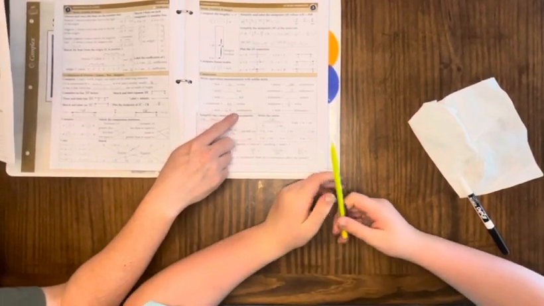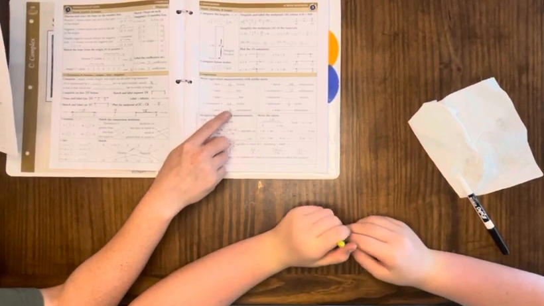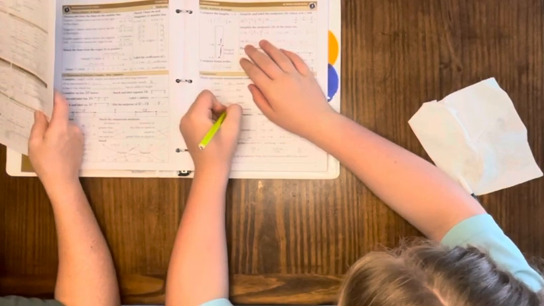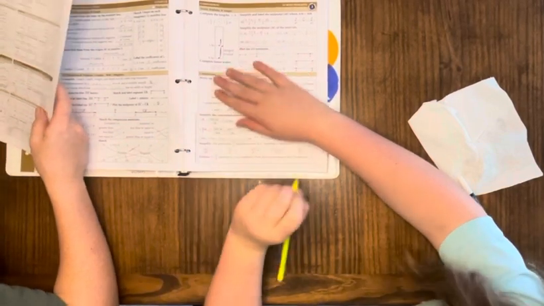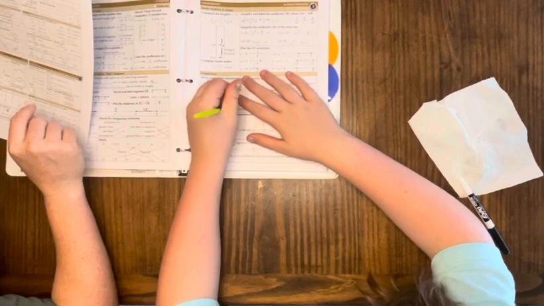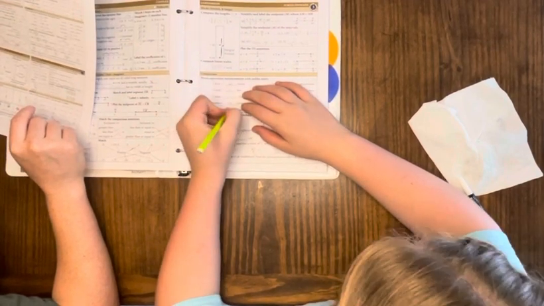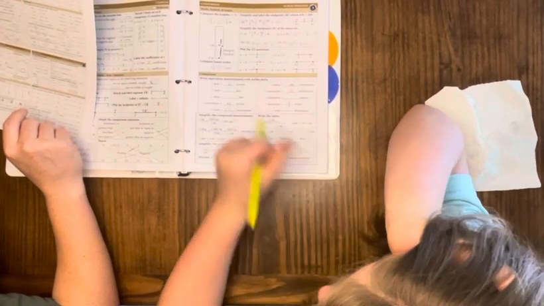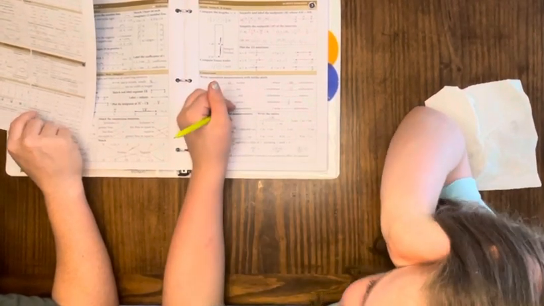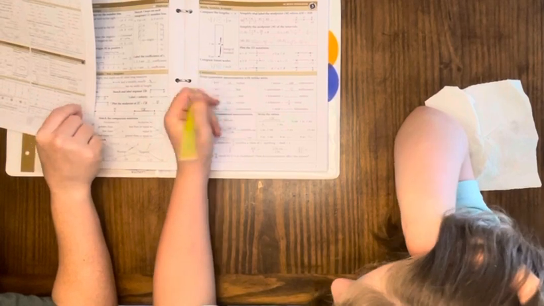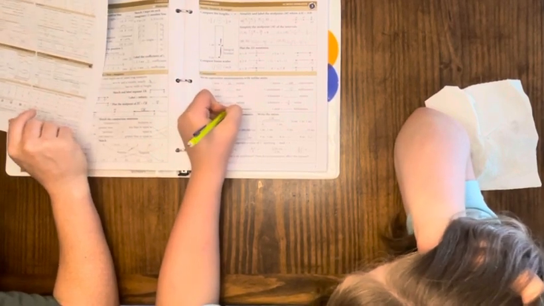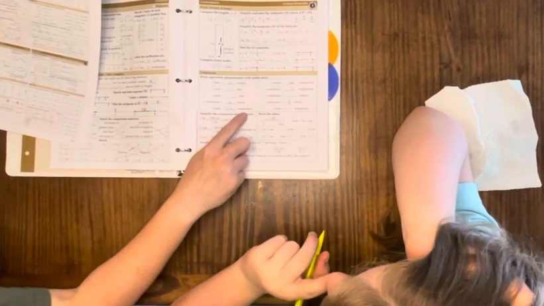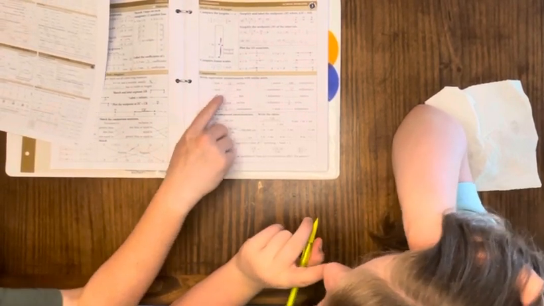2.54 centimeters equals 1 inch. So it's not 2.5, it's 2.54. It's not a fraction, it's a decimal. 2.54 centimeters equals 1 inch.